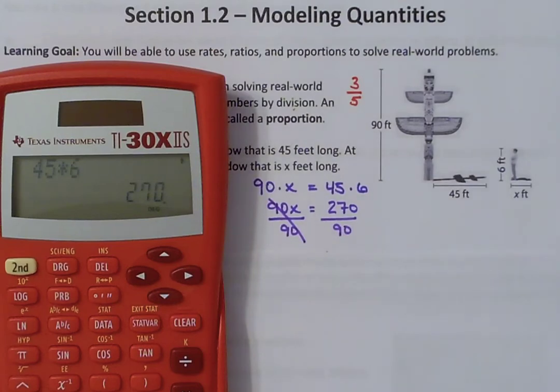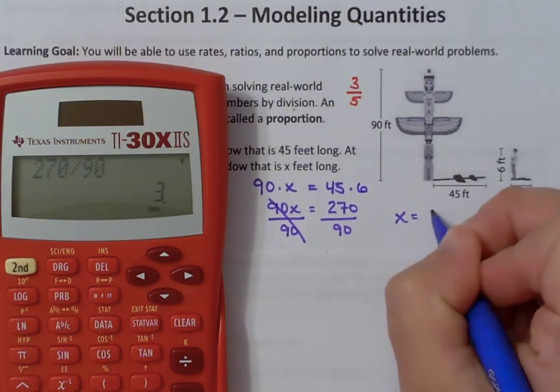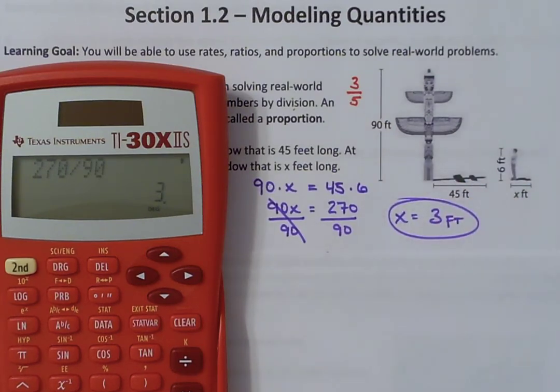So 90 is going to cancel out on the left. And then we're going to have 270 divided by 90, which is going to give us x equals 3 feet, meaning the man's shadow is 3 feet long. So that is an example of how to set up a proportion and then go through and solve it by using cross multiplying. Now, through today's lesson, we're going to carry a lot of those similar ideas throughout each problem.